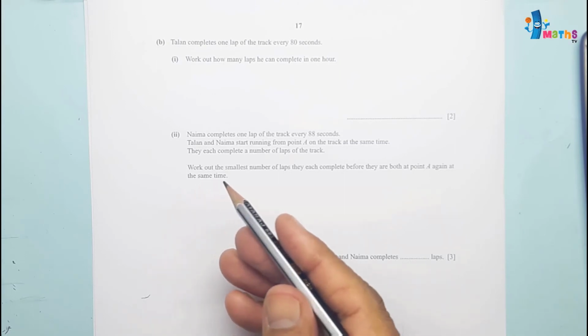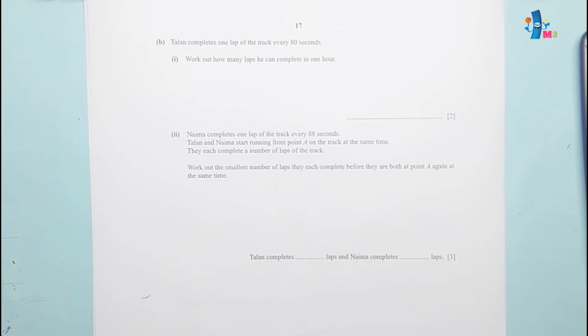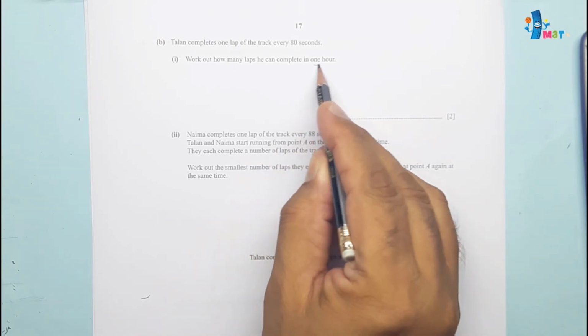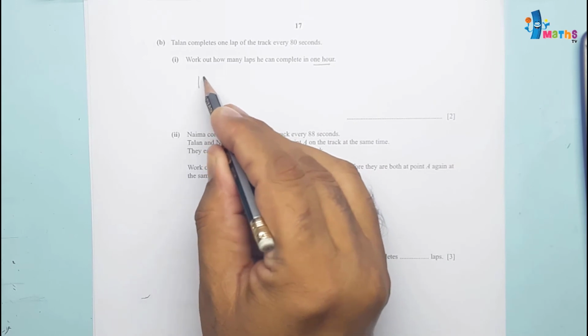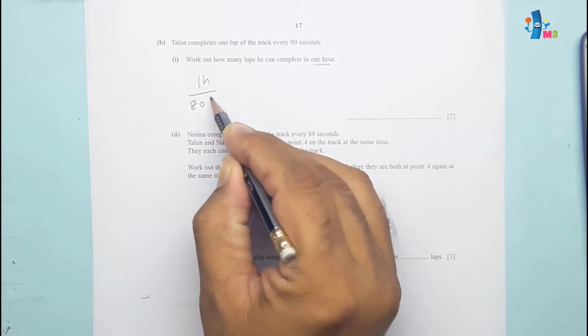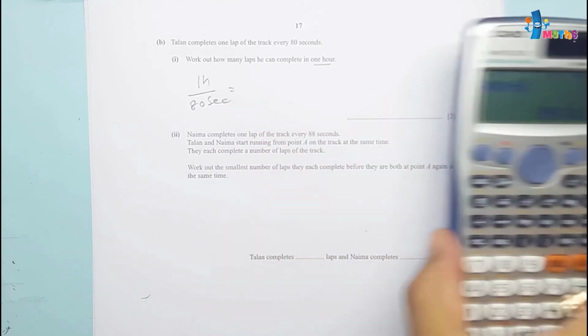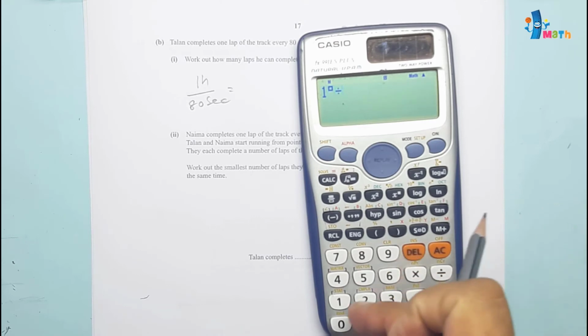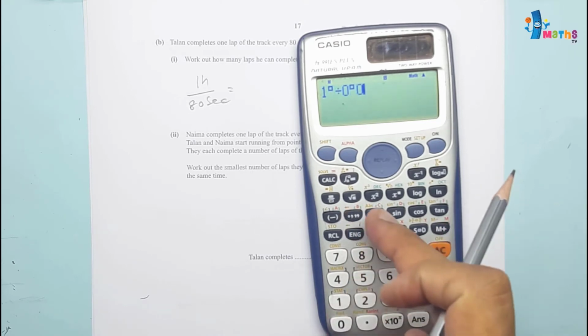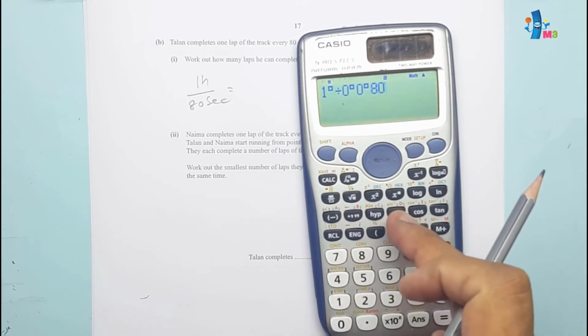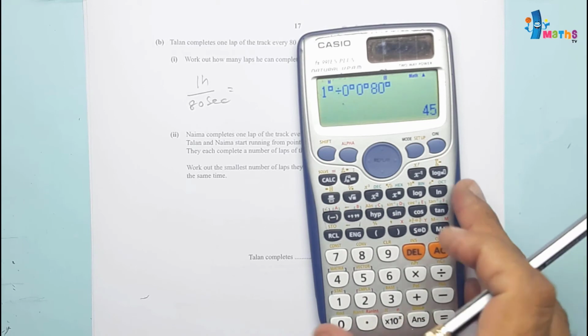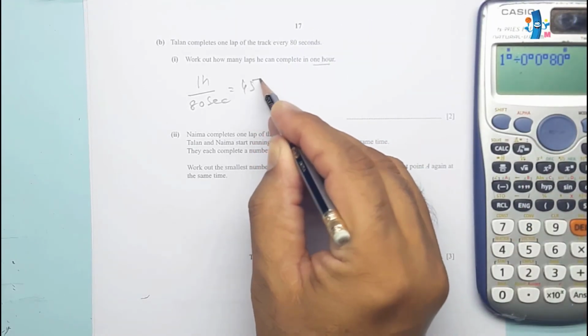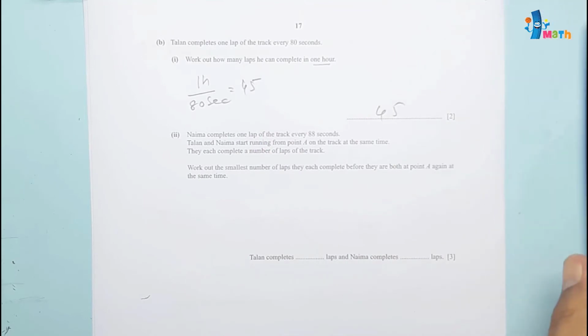Then B part, Talan completes 1 lap of the track every 80 seconds. In 80 seconds, Talan completes the track, and in 1 hour, how many laps will he be taking? So 1 hour divided by 80 seconds. So we can directly use the calculator for this one. So 1 hour, divided by 80 seconds means 0 hours, 0 minutes and 80 seconds. So this will be equal to 45. So you can write here 45. So 45 laps will be this one.